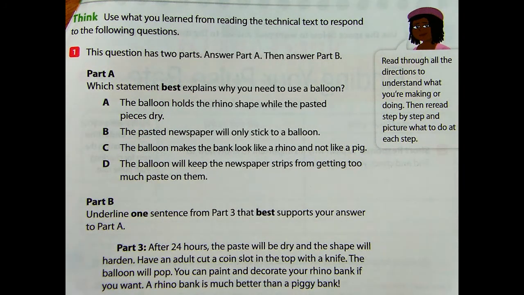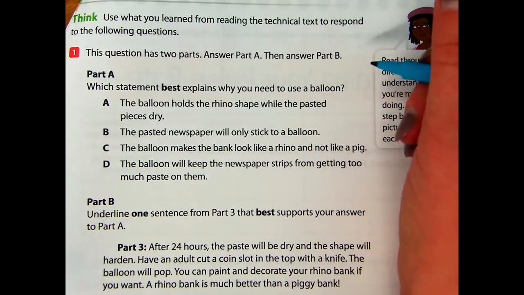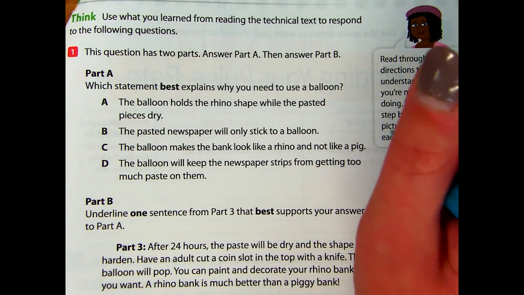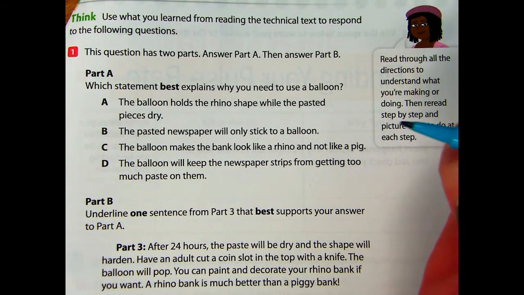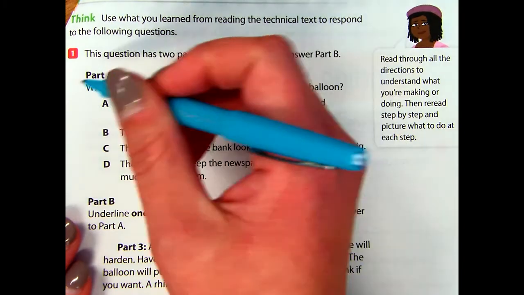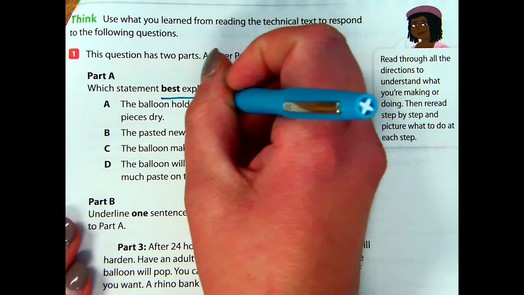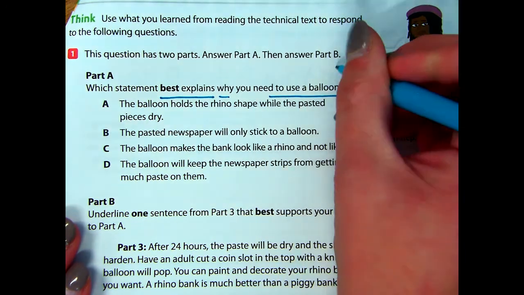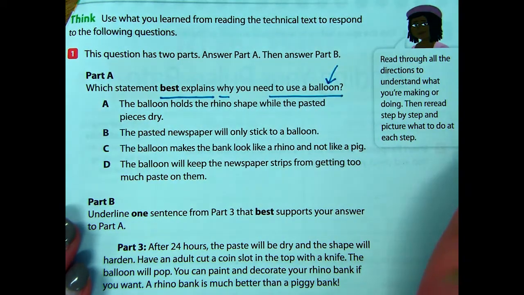All right, this is part 3, the last part of our teacher video from Tuesday, and we just finished reading and taking notes using that graphic organizer for the text Rhino Bank, and now we have 2 multiple choice questions. So let's take a look. In part A, the question is, which statement best explains why you need to use a balloon? So what is the purpose for the balloon?